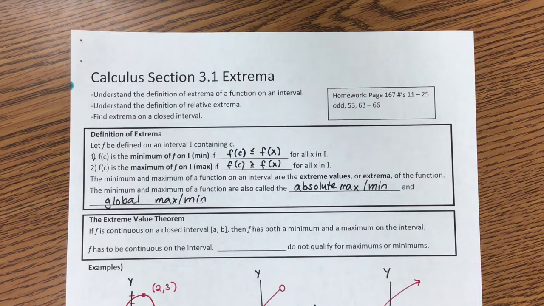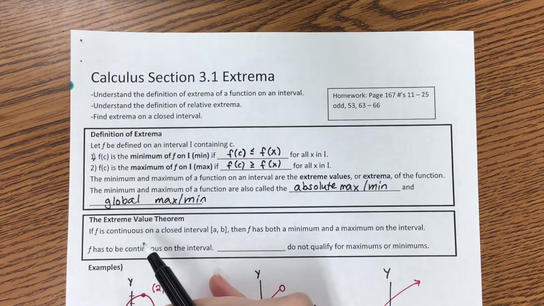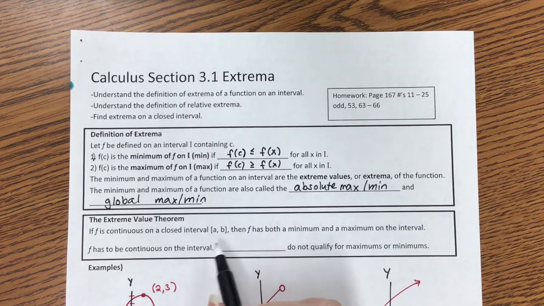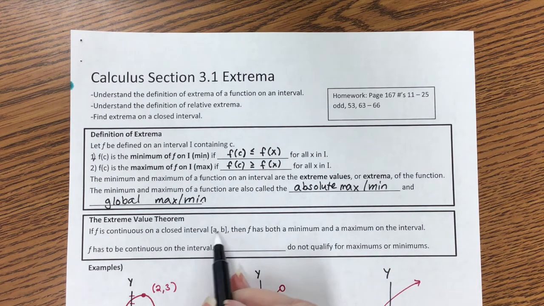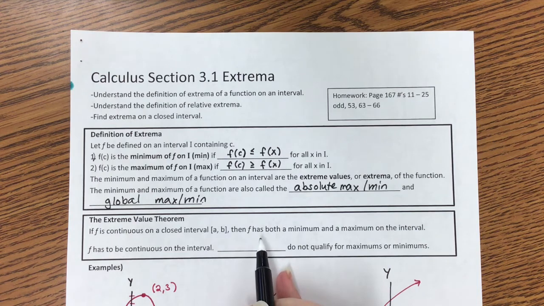Okay, we have a theorem. It is called the extreme value theorem. If f of x is continuous on a closed interval from a to b, so it's got to be a continuous function. There's no holes. There's no vertical asymptotes. There's no empty spots anywhere. Then f has both a minimum and a maximum on the interval. So it's got to be a closed interval. There's got to be endpoints, and it's got to be continuous. Then f has a minimum and a maximum.